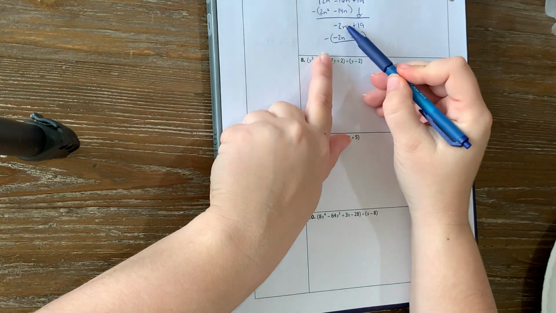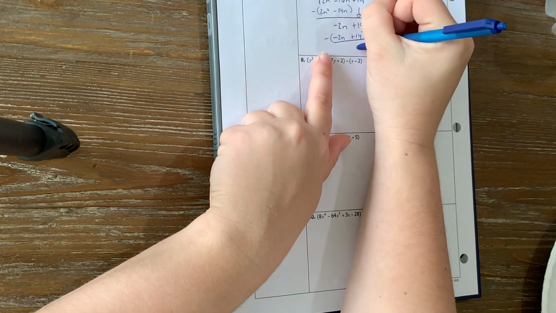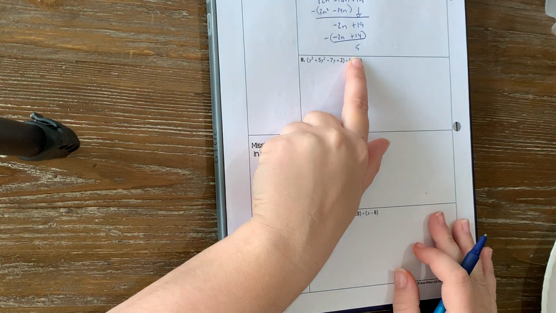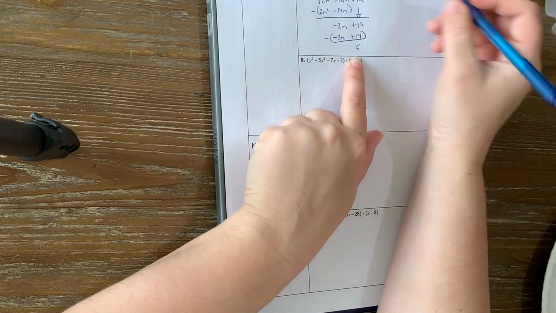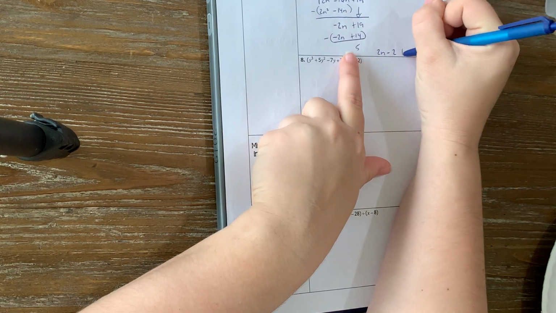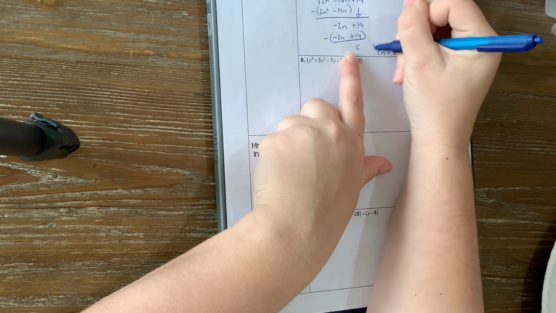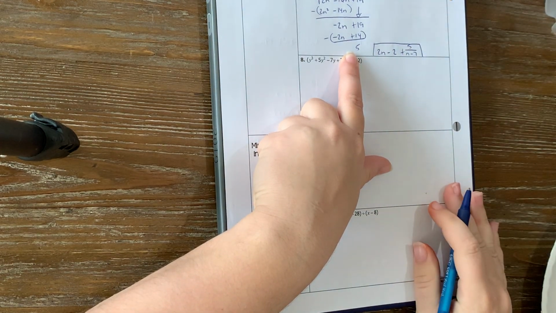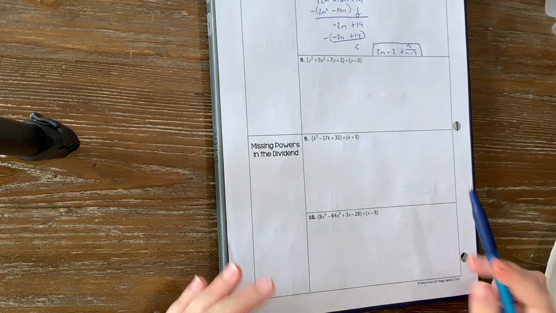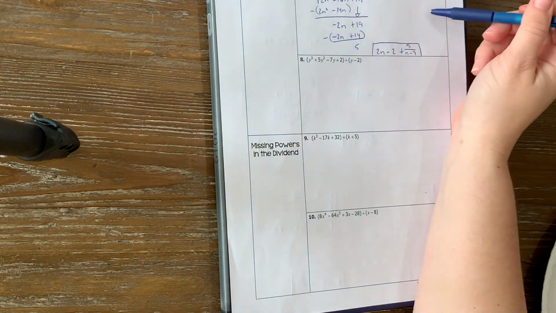Subtract. Negative 2n minus negative 2n cancels. 19 minus 14 is 5. Okay, this is our remainder. So our answer here is 2n minus 2 plus 5 divided by n minus 7. Okay, now we'll get the same thing when we do synthetic division. Okay, but I want to show you that we're gonna get the same thing over here, and we're gonna get some more practice with that.